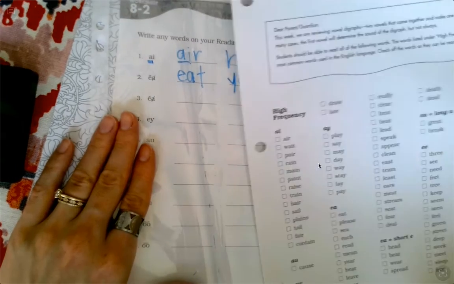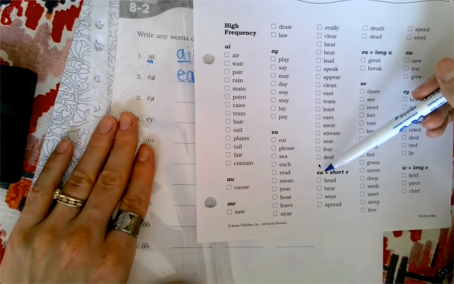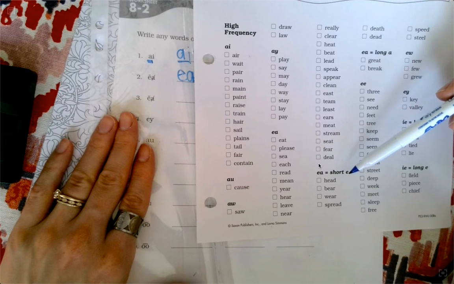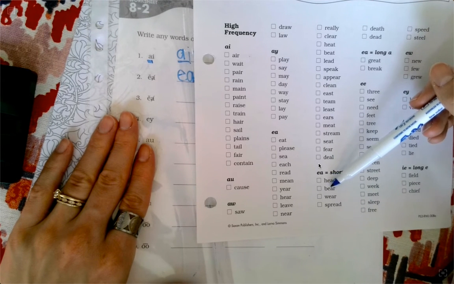Okay, so go back to my reading list, and I need to look at EA. This is the short E. So this is what I'm looking at. Head. Bear.